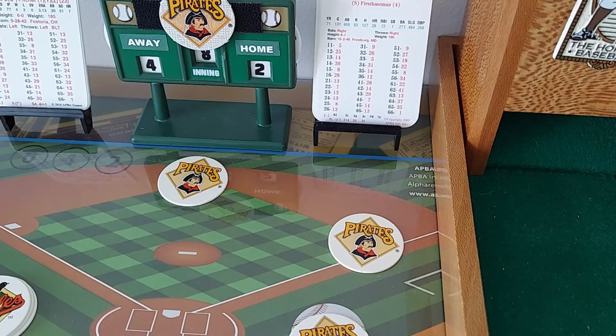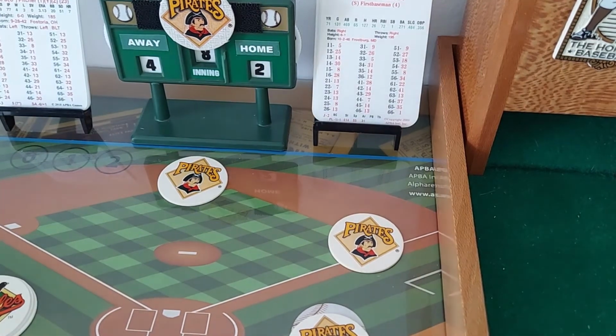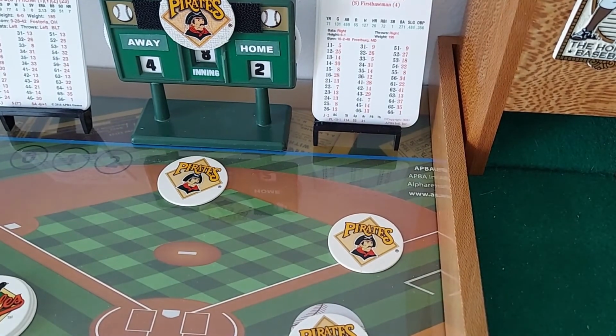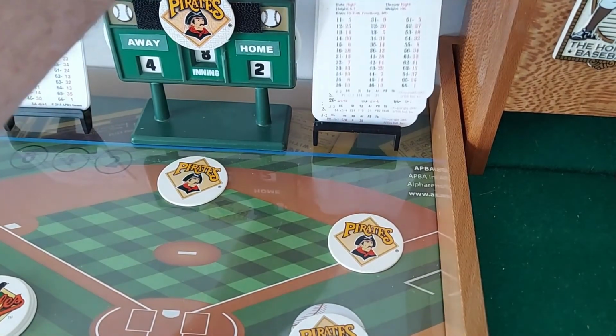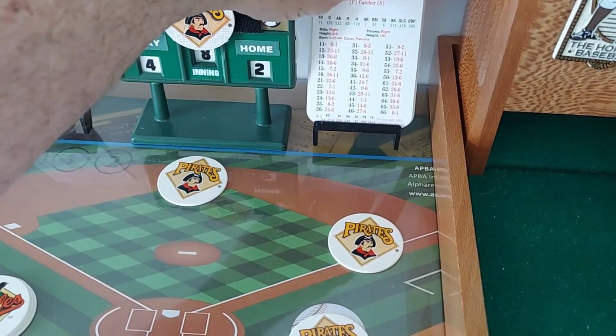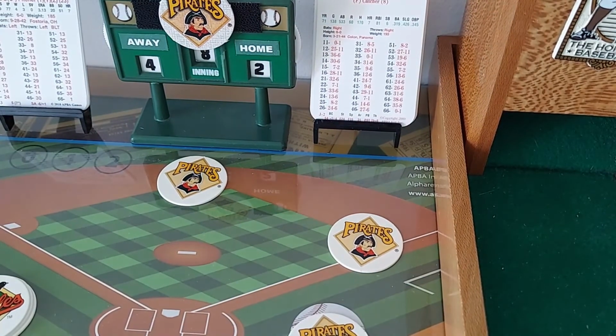Here's the pitch to Bob Robertson. 5-4 is a fly ball to right field. Runners hold. The ball is caught by Frank Robinson. 2 outs. Here's Manny Sanguillen. All right, well, Weaver pops out of the dugout again.